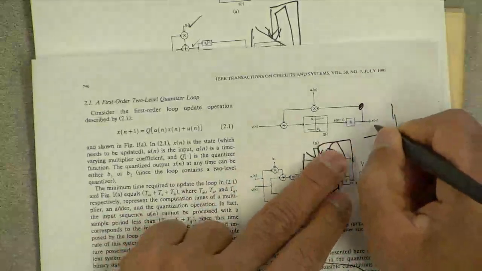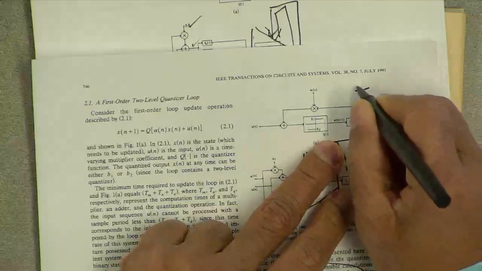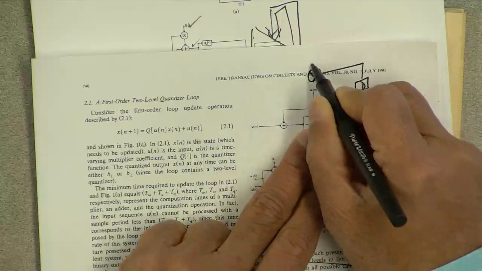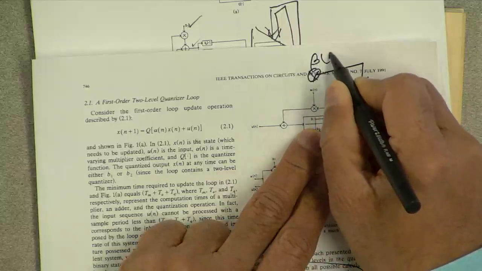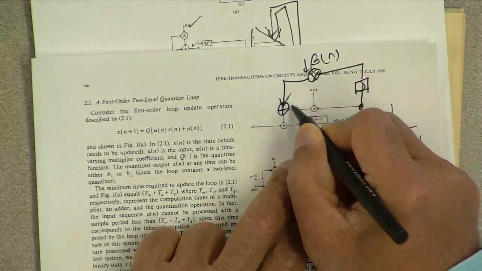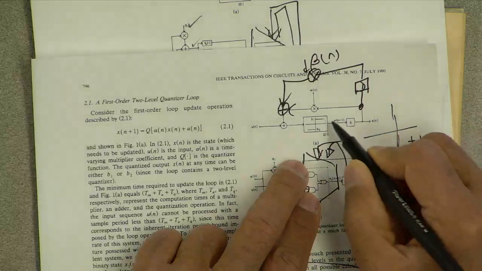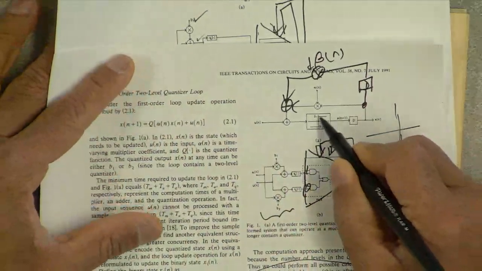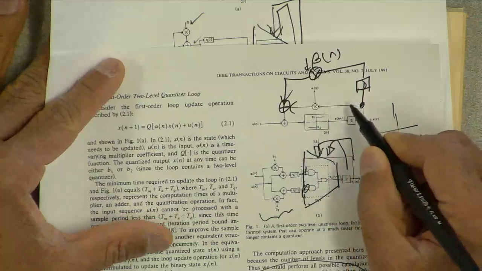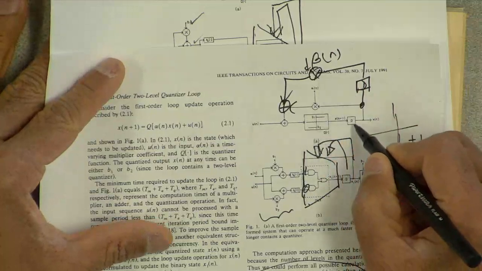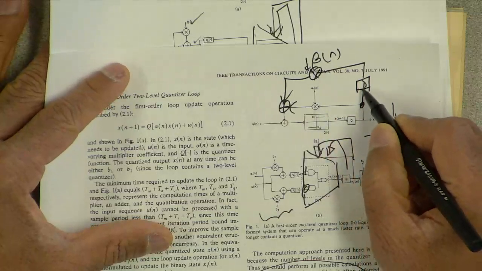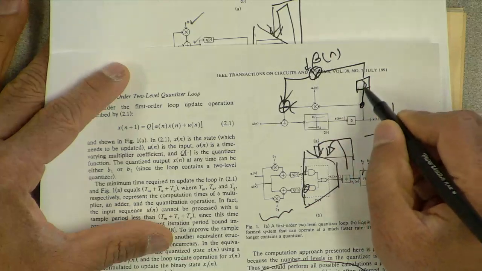So start with this Xn and then delay that by 1 more, and multiply that by some other quantity. So this alpha n and by something else, beta n, and add that. So that becomes the second order. So it's still a 2-level device in the inner loop, but this is a second order feedback loop because we have the first multiplication with one delayed output and then the multiplication by beta n by another one.